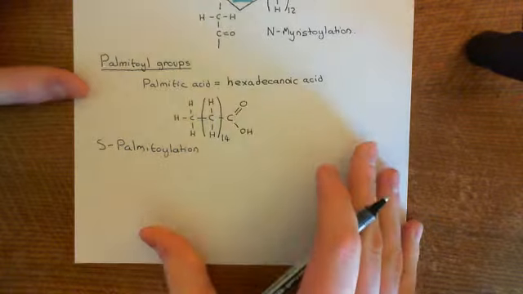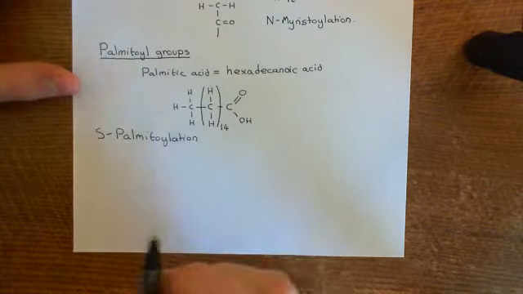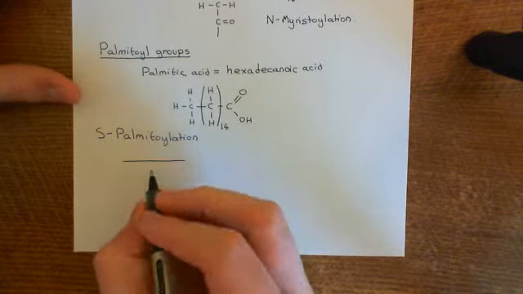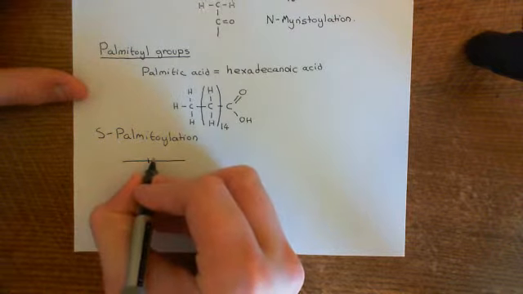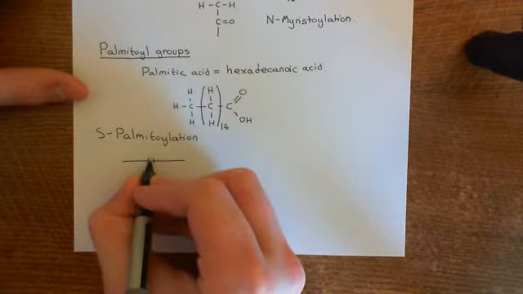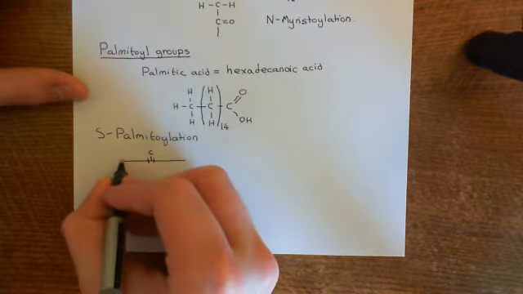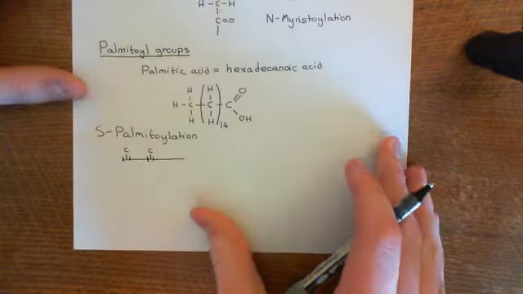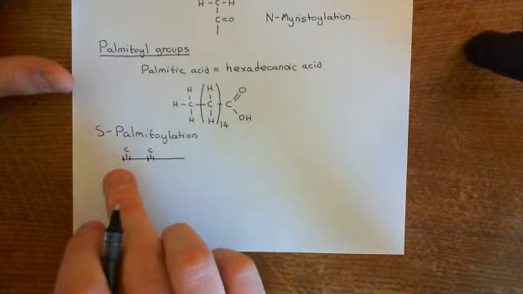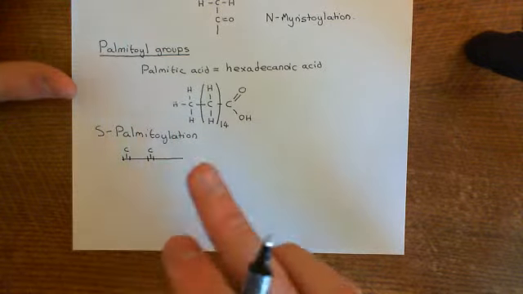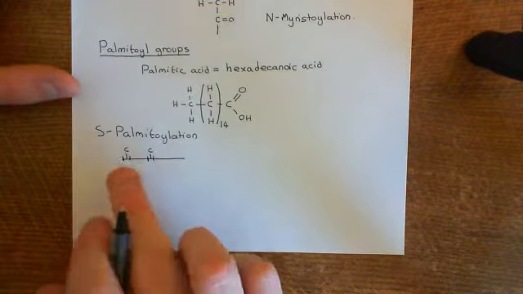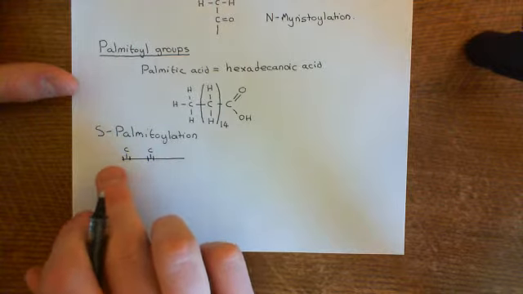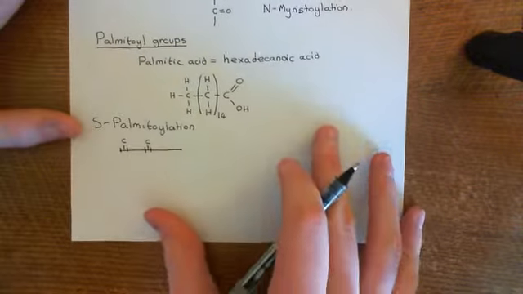S-palmitoylation occurs onto cysteine amino acid residues which are in the middle of the polypeptide. So let me make this crystal clear. It would occur, for instance, to an amino acid that was right in the middle, like so, not at the amino terminus. If you have a cysteine amino acid as the position 1 amino acid, you're going to get N-palmitoylation, which is very similar to N-myristoylation. But if the cysteine amino acid is within the polypeptide, i.e. its amino terminus is not free, then you're going to get S-palmitoylation.